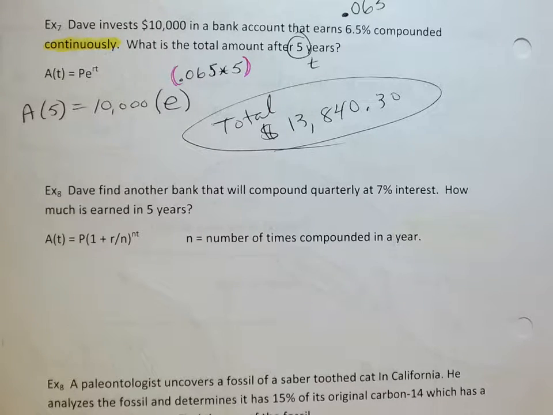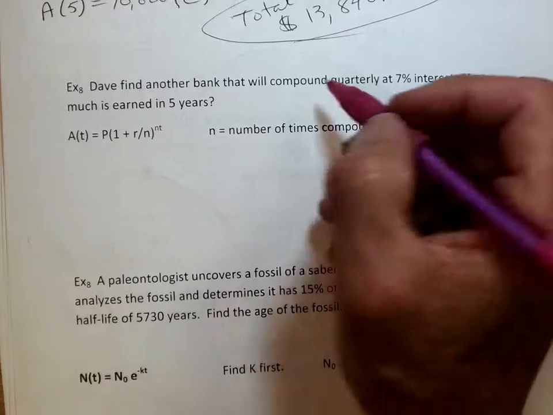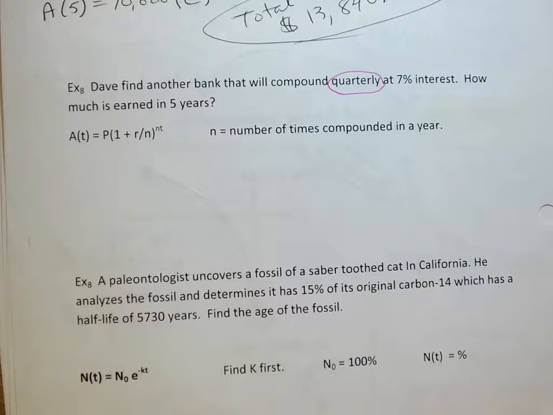Okay, now, example 8, though, is a little bit different. It doesn't compound continuously. It compounds quarterly. So anytime something's compounded quarterly, that's 4 times a year. So what the bank does is after 3 months, it gives you a little bit of the interest. Now that's a good deal because then you've got some money in the bank that the bank gave you. So when they compound it again, they compound your money plus a little bit of the interest, okay? So then when they compound it again in another 3 months, you get interest on your money plus interest on your interest that the bank already gave you. So it's kind of a good deal.